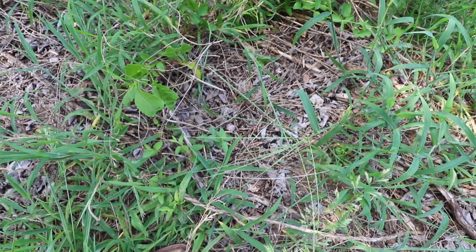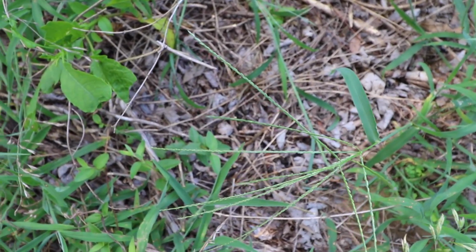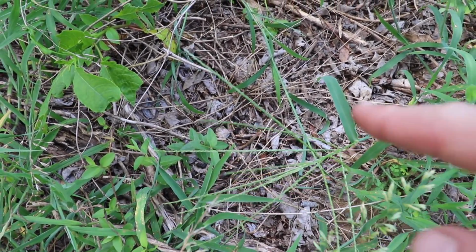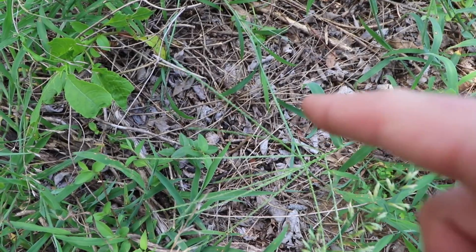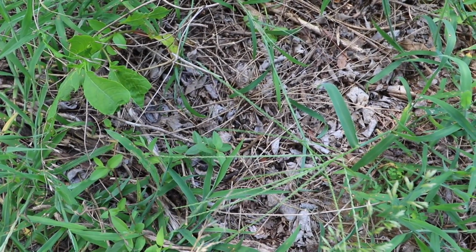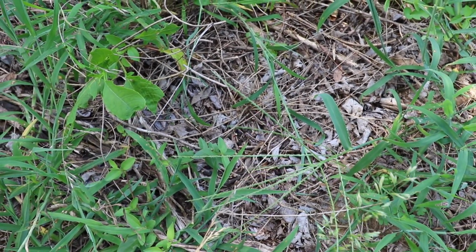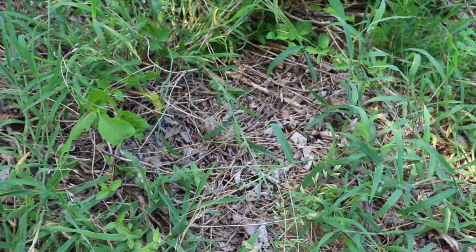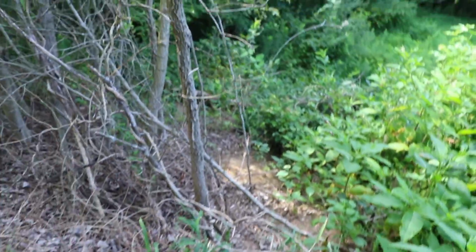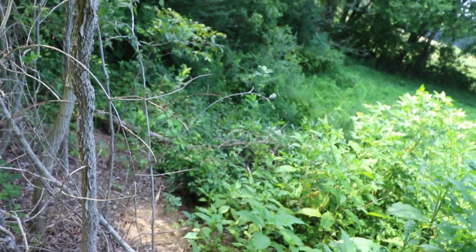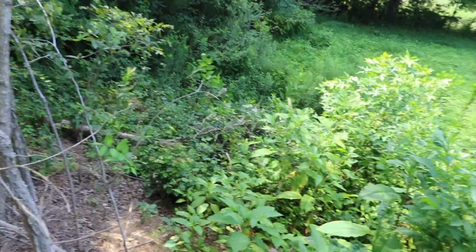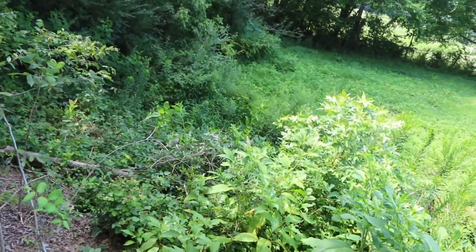There's some deer scat, or some sort of scat down there. See little poo-poos? Oh yeah. It looks a little small for deer. Some sort of scat there. And if you look at this area, it looks like something's been trampling around down in there.